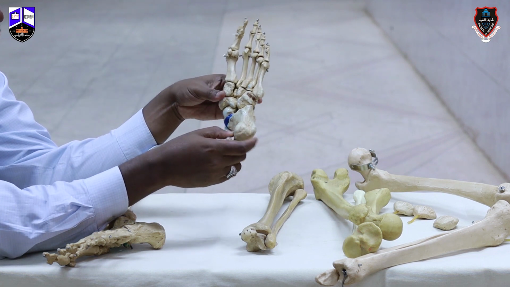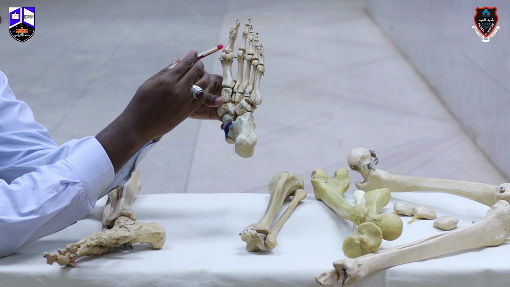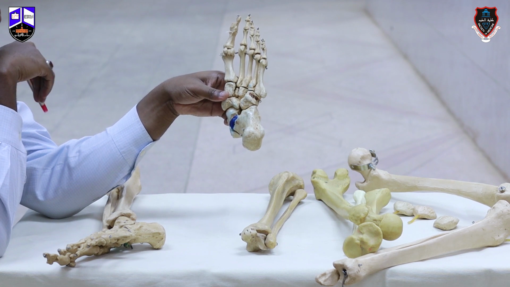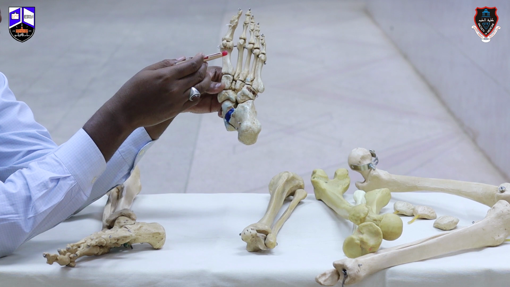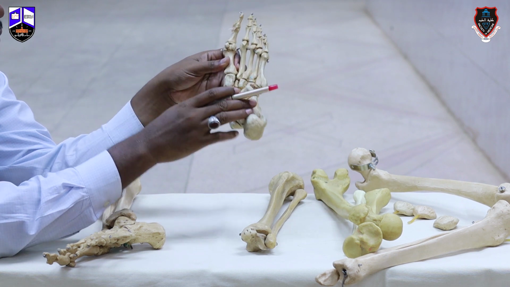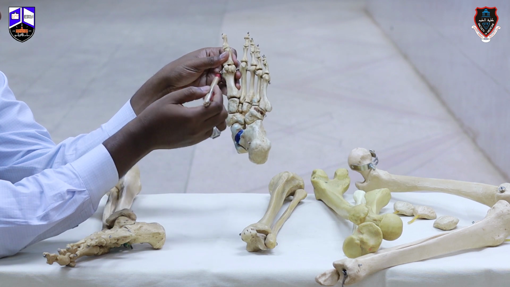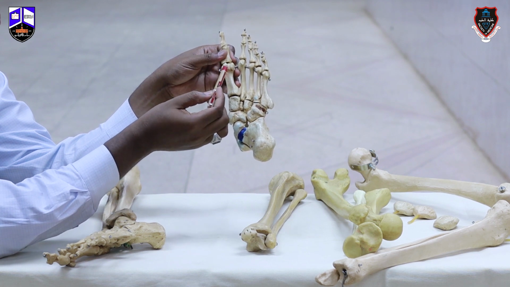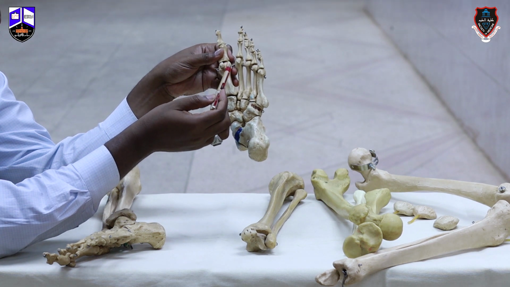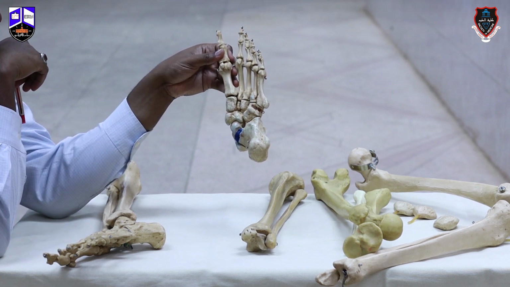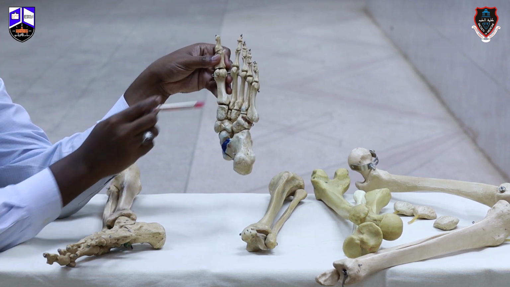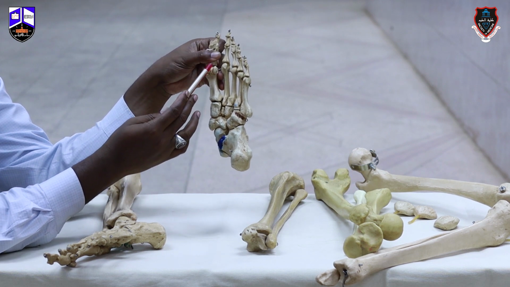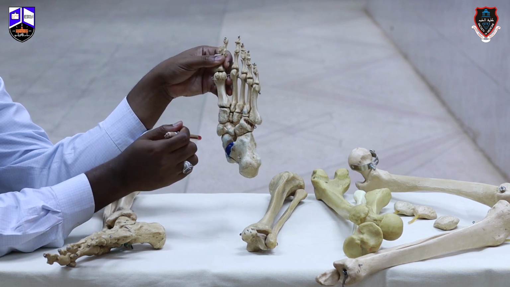Regarding the first metatarsal, on the medial aspect of its head we have a sesamoid bone, and on the lateral side, this is another sesamoid bone. Both of them provide a passage in between for the tendon of the flexor hallucis longus, which will be inserted in the distal phalanx of the big toe.